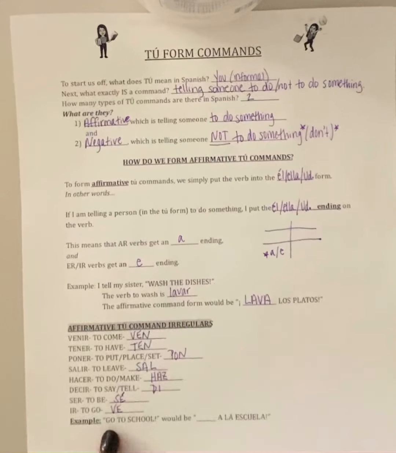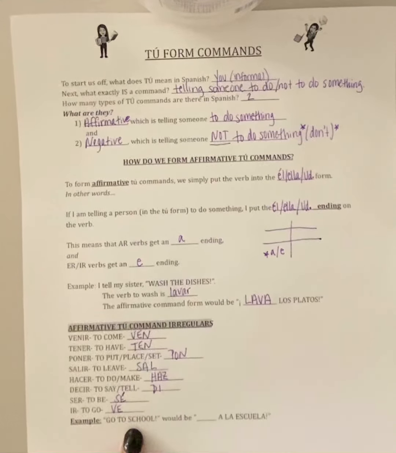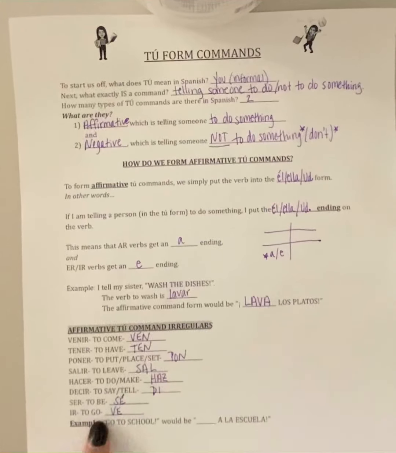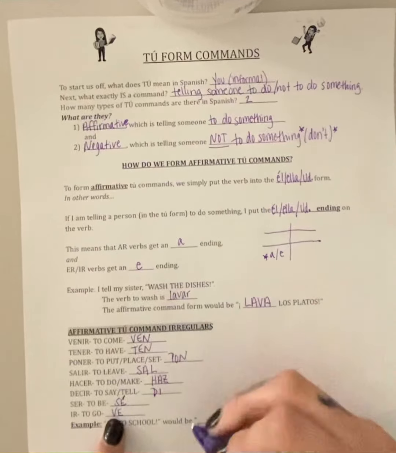So for example, go to school. Well, to go is the verb ir. The irregular form is ve.